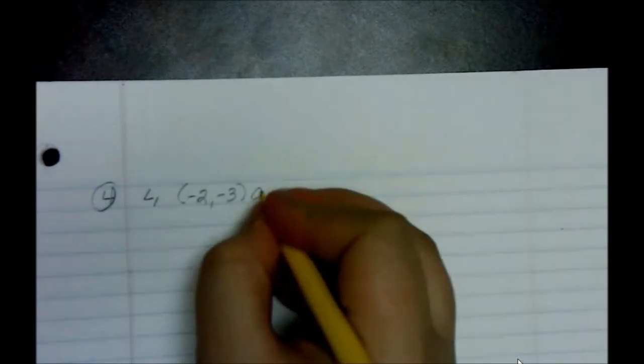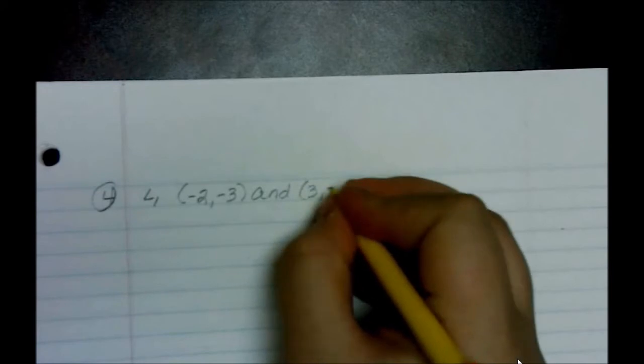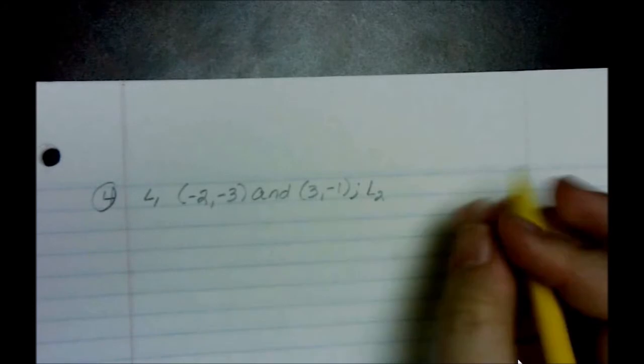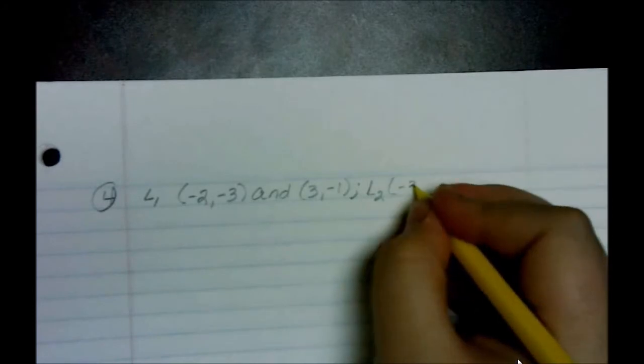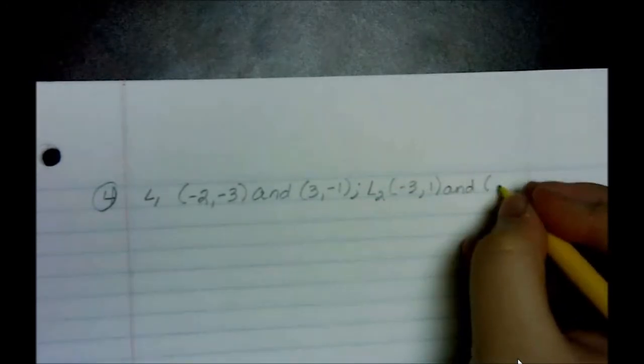Now moving on to number 4. Number 4 says that line 1 goes through -2, -3, and 3, -1. Then line 2 goes through -3, 1, and 7, 5.